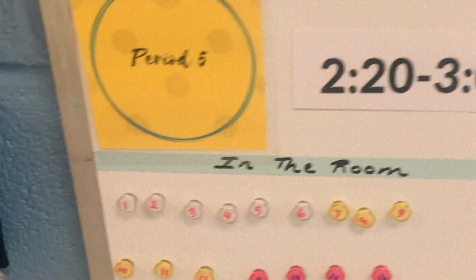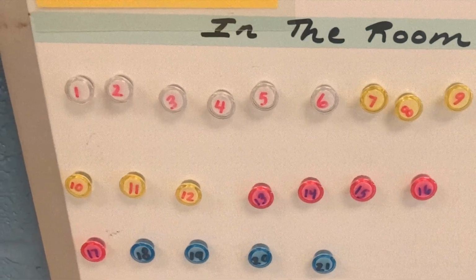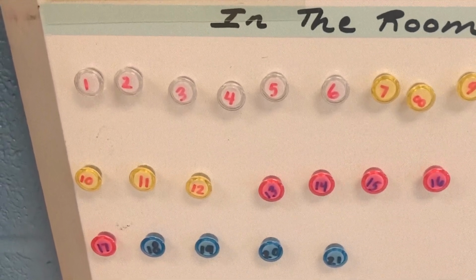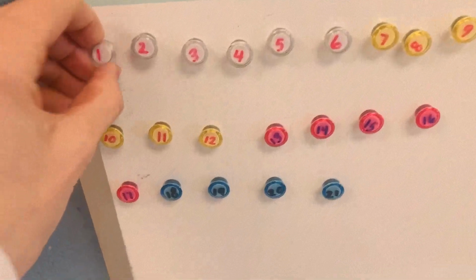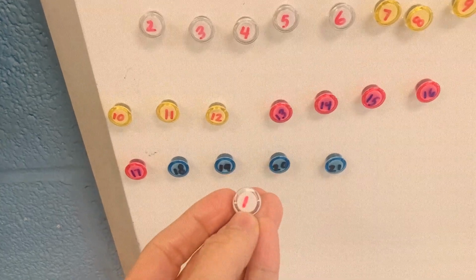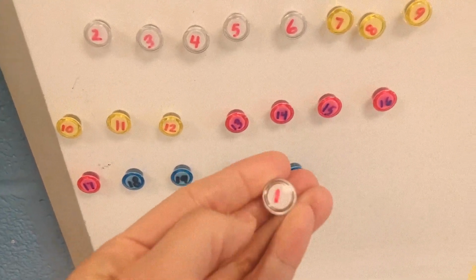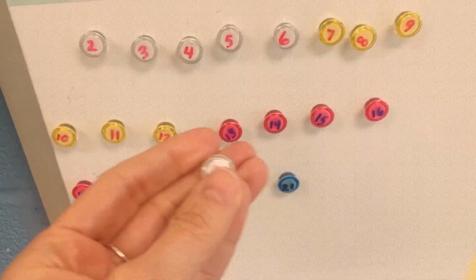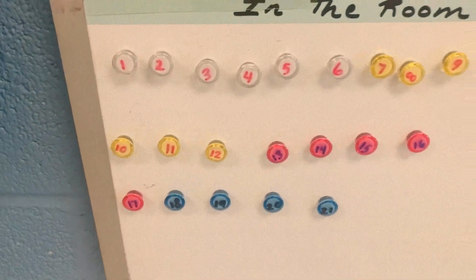These little magnets I found at the dollar store, and they come in packs of 12, very convenient and very cute. The number on the magnet was recorded with a permanent marker. Don't worry about kids wiping the number off. So it's really easy, really efficient.